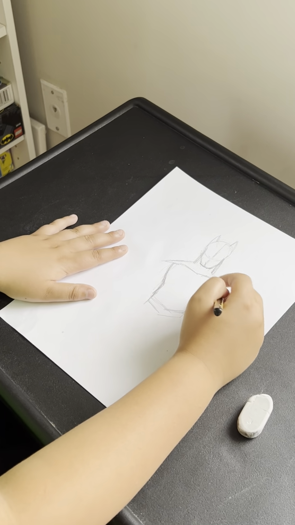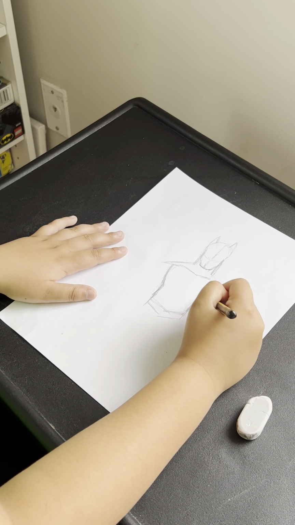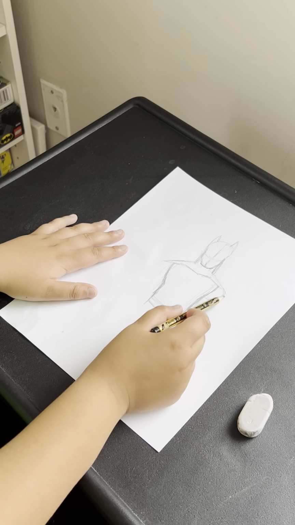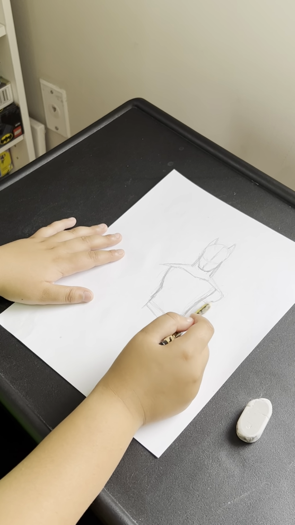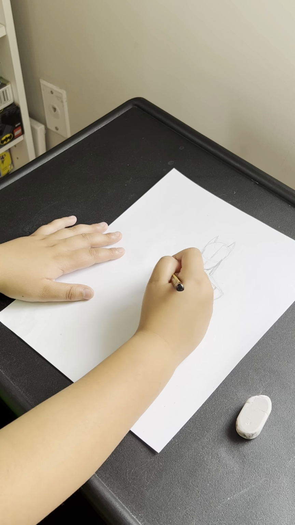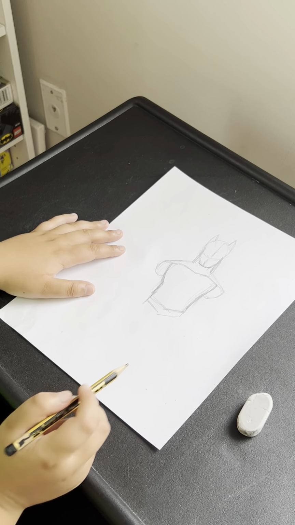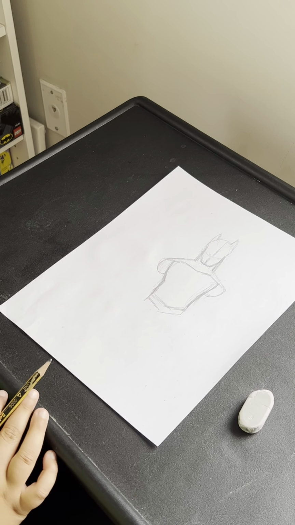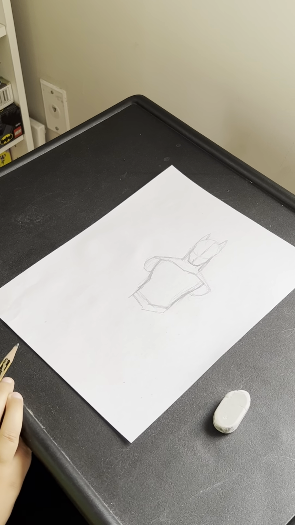Okay, so I'm assuming it'd be done by now. So I'm just gonna take this side of the cape and make it into a bowl shape, or like a half semi-oval. I'm gonna call it that, semi-oval. And same here. We want to try to make this as symmetrical as possible because he's in a symmetrical pose. So I'll quickly let you do that.